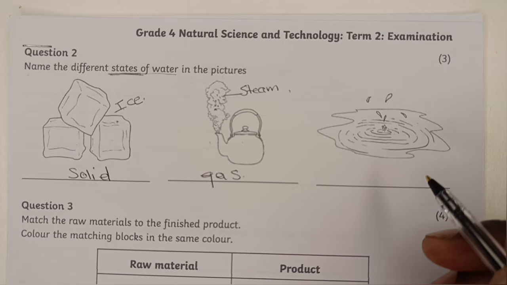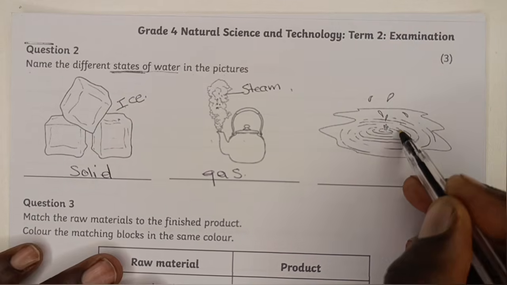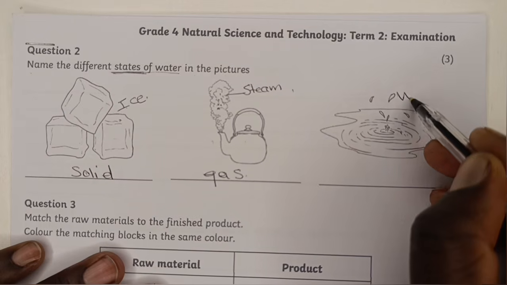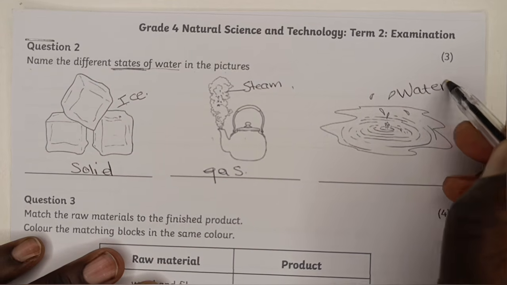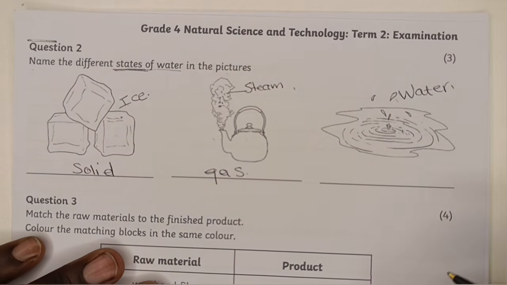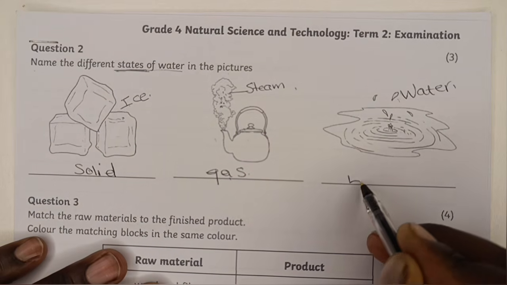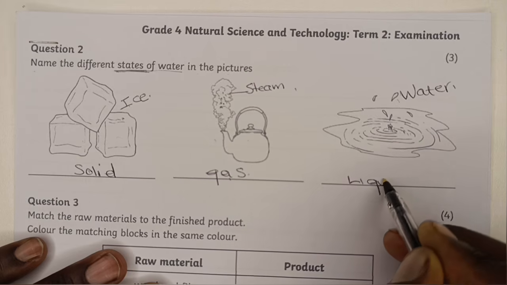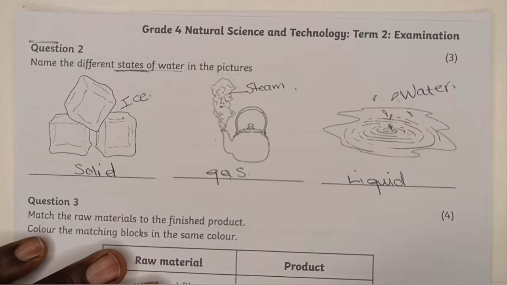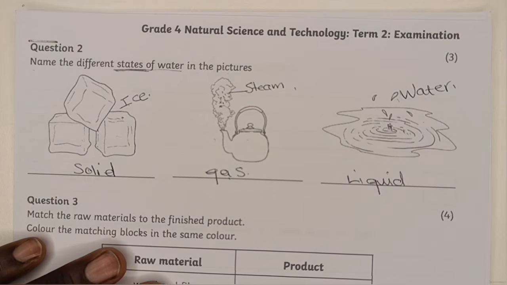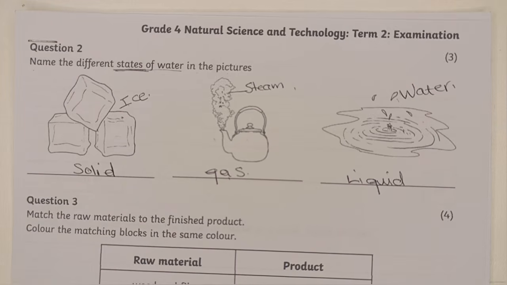All right. So what is this? This is water. So what is the state of this water? We said this is solid, this is gas. What is the state of this? So this is liquid. So we're done with number 2. Let's go to number 3.